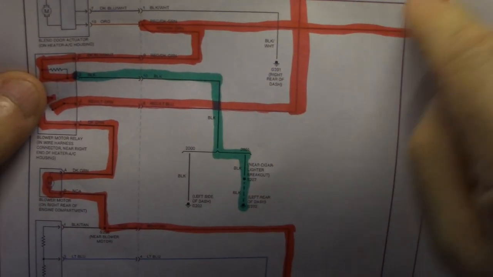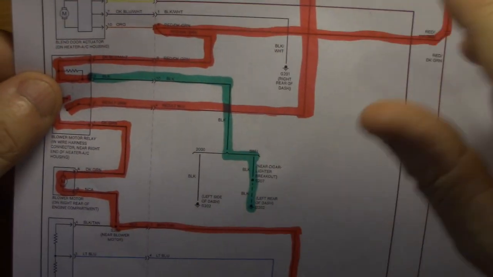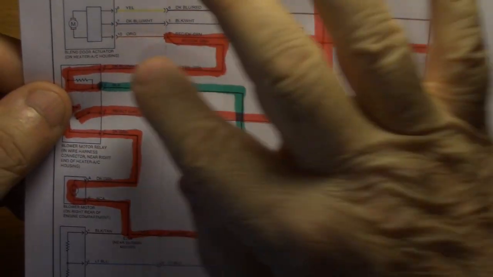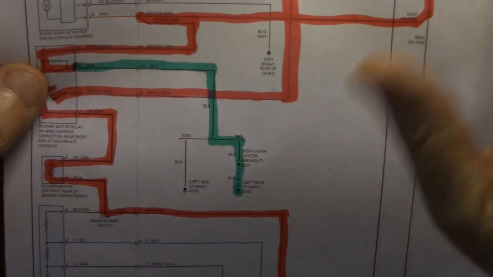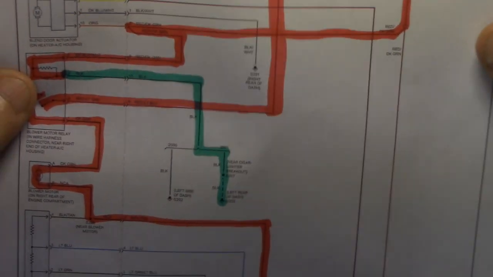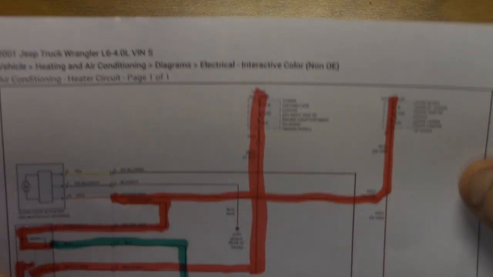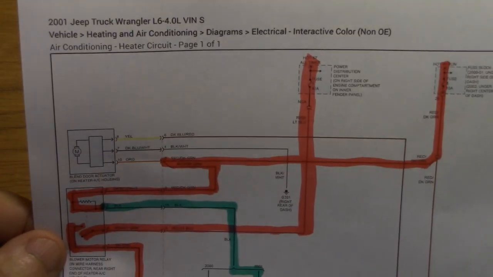So we would have ruled out this circuit. That's not what's causing it. This is closing, that switch like it should, and so that means that circuit is good. So we don't have to worry about that anymore. And then what you've got is the actual power circuit. Let me get where you can see it.